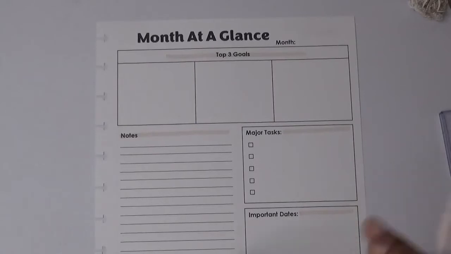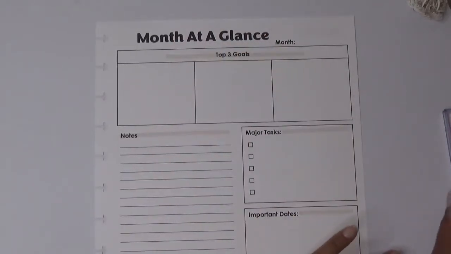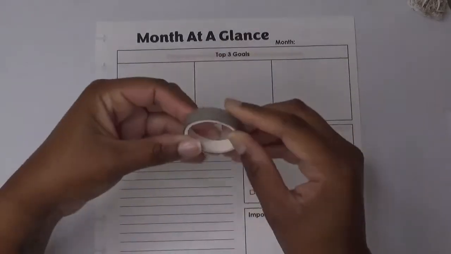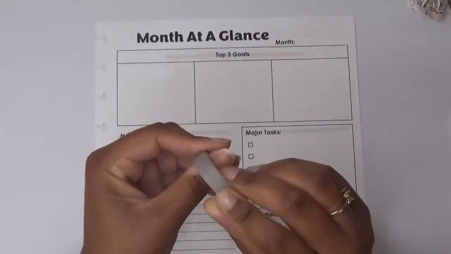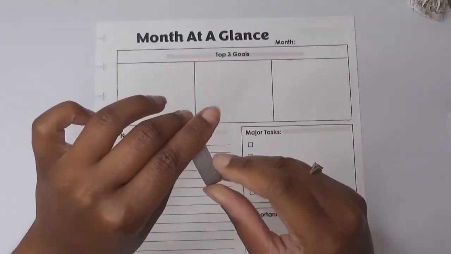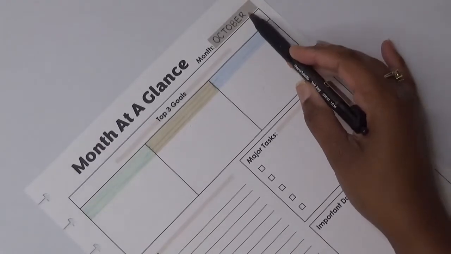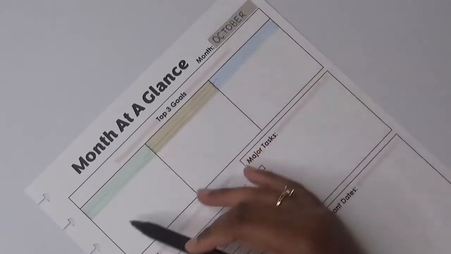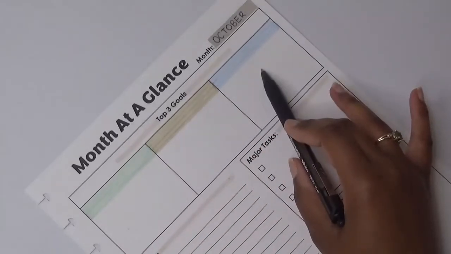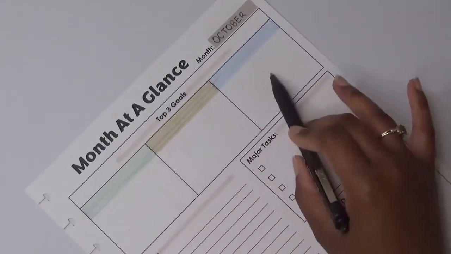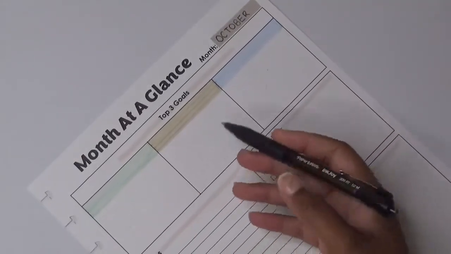All right, so just added a little bit of color there, and now I do want to write in my month up here. So I'm going to use some of this stone colored washi tape to put my month on. If I can find the start of it, it's right here. All right, so I went ahead and just put a little bit of this washi here and wrote October over it, and I also added some color here for each of my goals because I do like to color code my goals to know what tasks also go to what overarching goal.